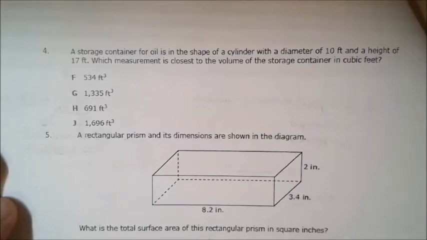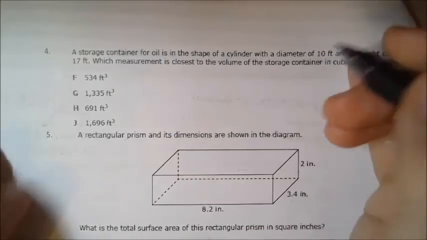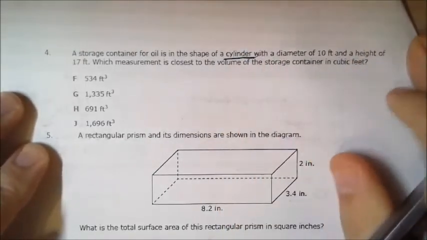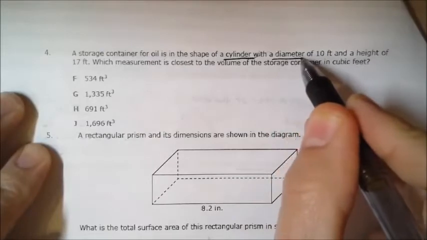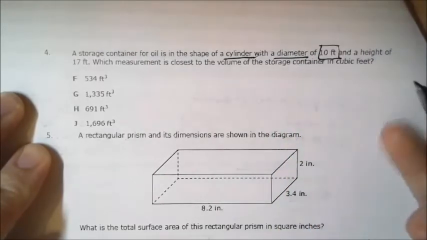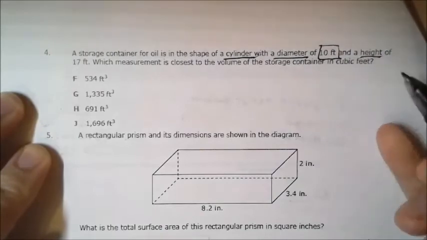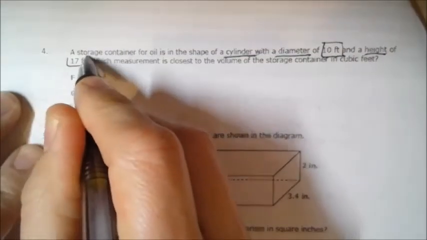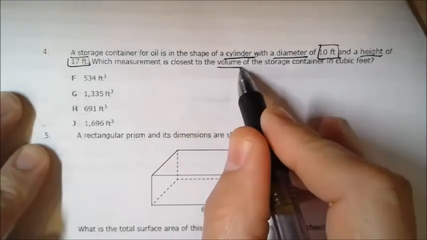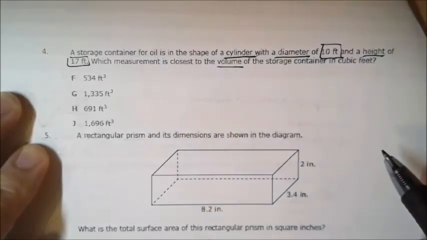Alright, on number 4, it says a storage container for oil is in the shape of a cylinder. So let's go ahead and underline cylinder, because that's a key word. And it says with a diameter, underline diameter, of 10 feet. So let's go ahead and box that. And a height, underline height, of 17 feet. Which measurement is the closest to the volume, underline volume, of the storage container in cubic feet?